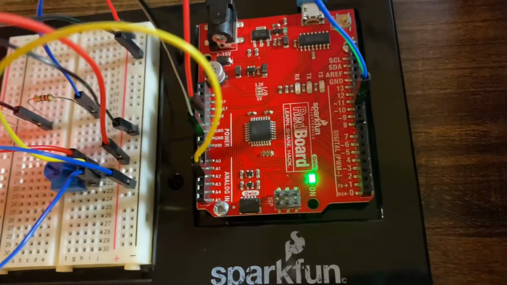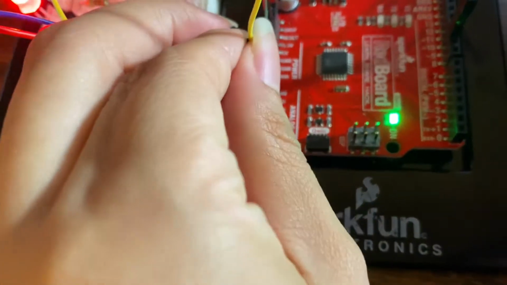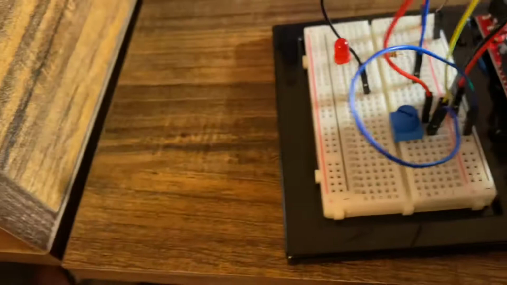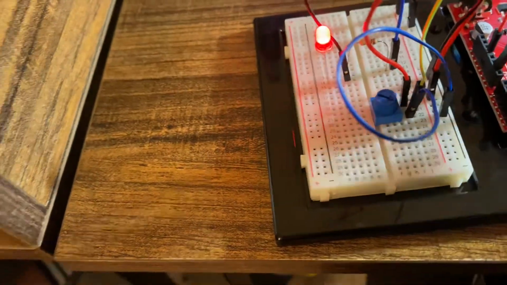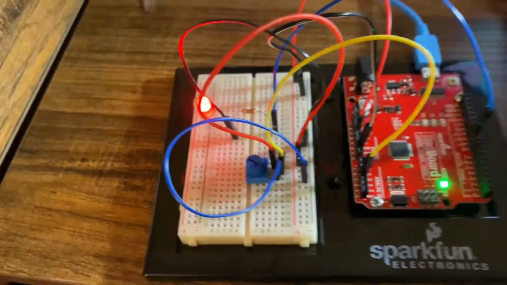So this is specifically, we're going to change this to analog 0. Actually, no, let's go back to 2. So this is the second part.